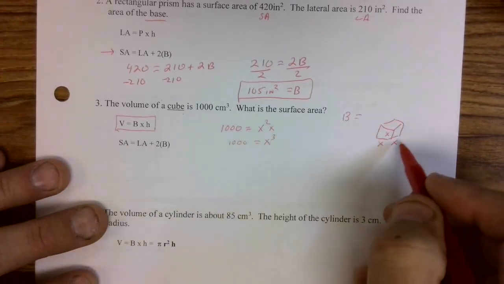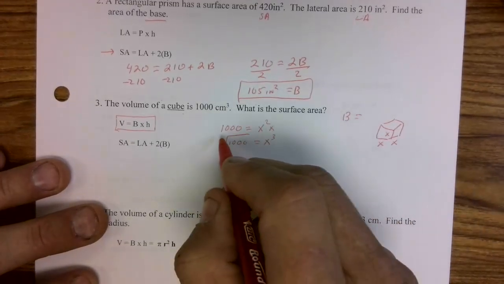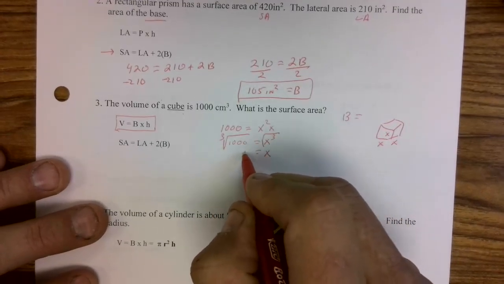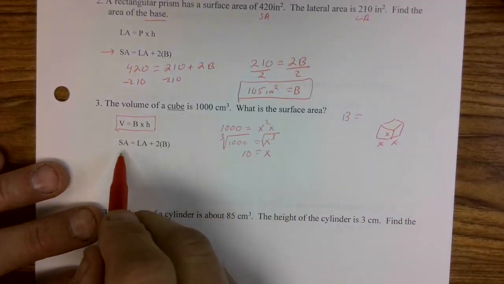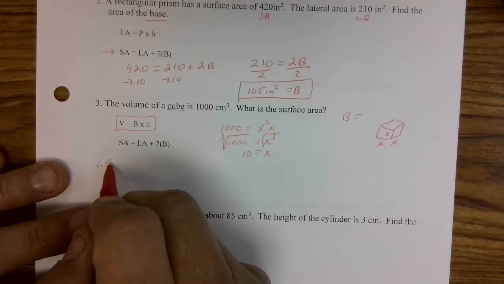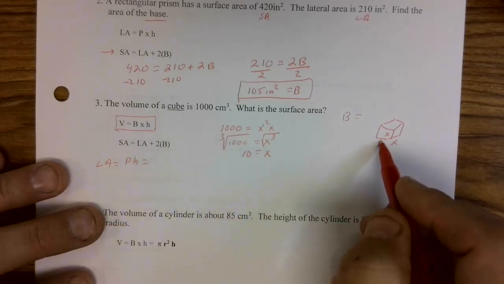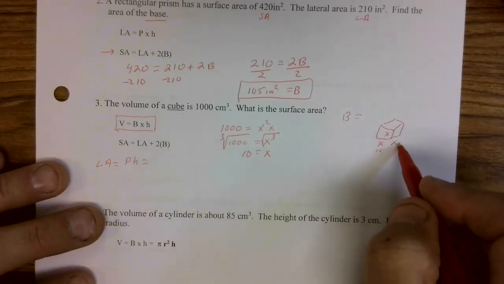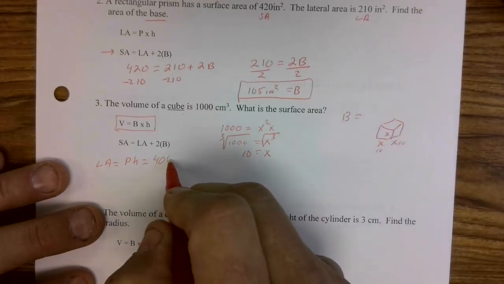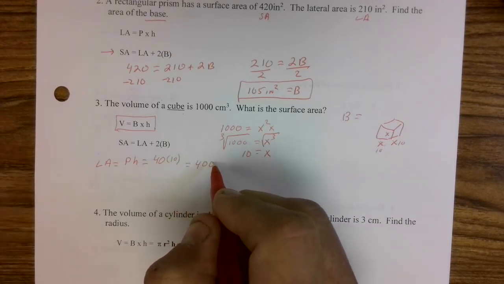To figure out what our side, or edges of each of our cube is, we take the cube root, and the cube root of 1,000 is 10. Now we can find our surface area. Okay, so our lateral area is perimeter times height. Well, our perimeter on here, if these each are 10, would be 40. Our height would also be 10. So that would equal 400.